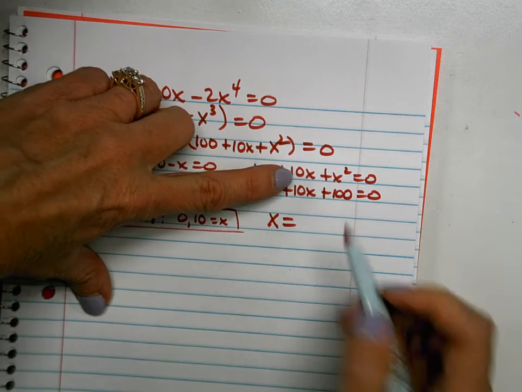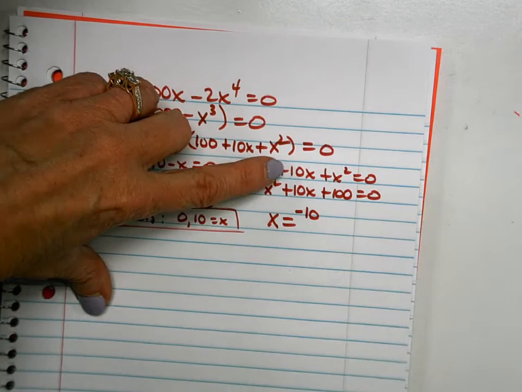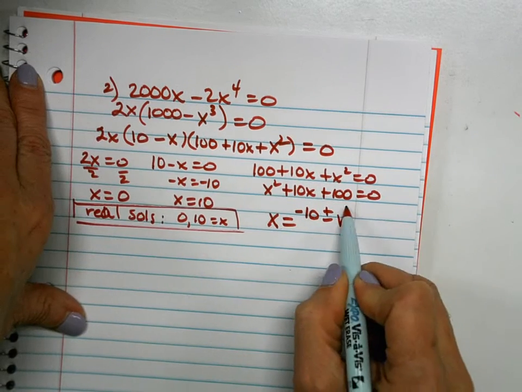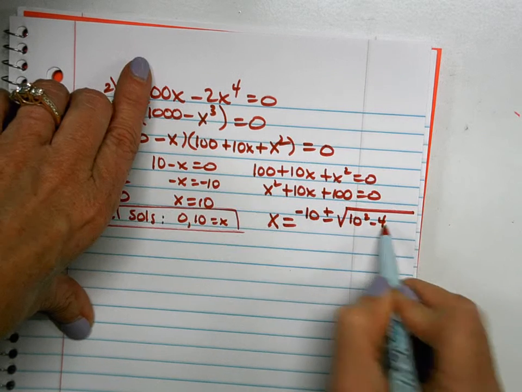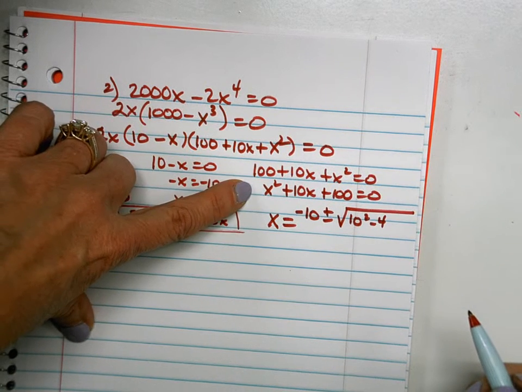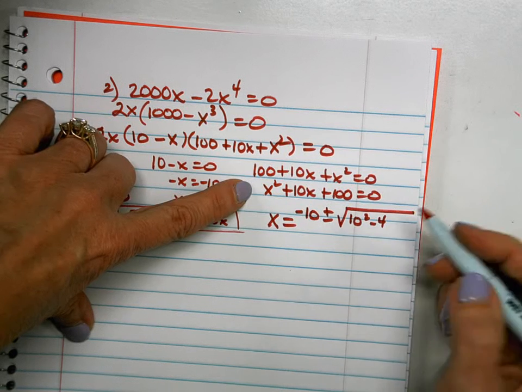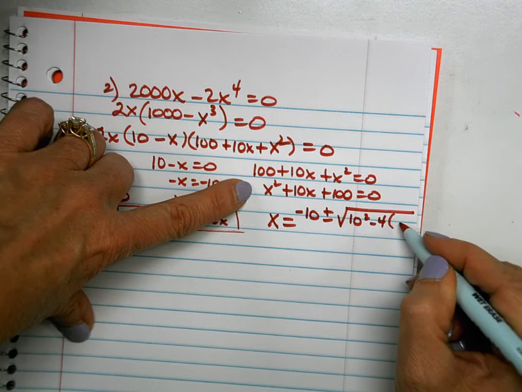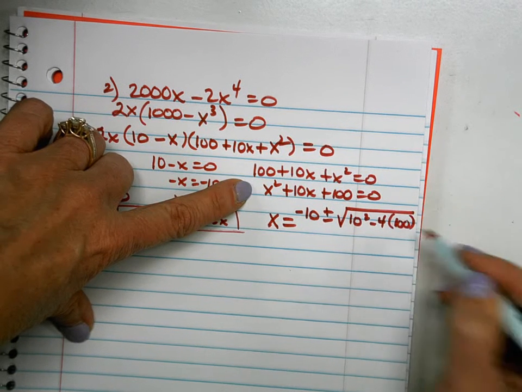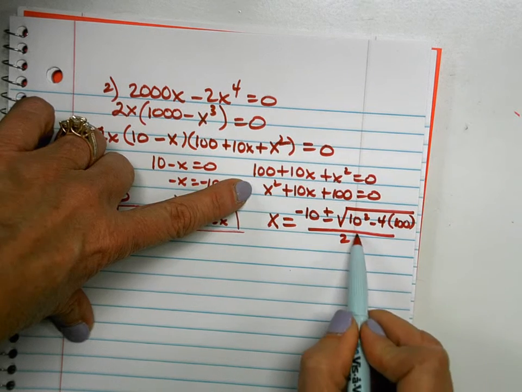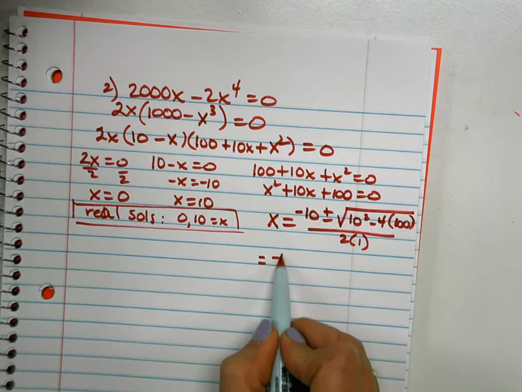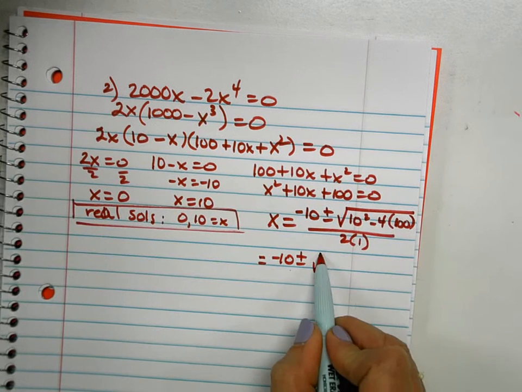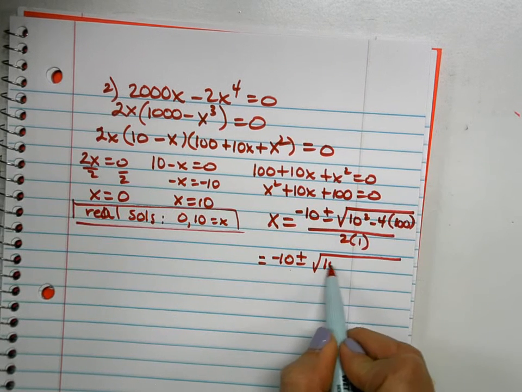The opposite of b would be negative 10 plus or minus square root of b squared minus 4. My a is 1. Since I'm kind of running out of room, I'm not going to write that because anything times 1 is equal to itself, times c, 4ac, all over 2a. Okay? So I'd have x equals negative 10 plus or minus the square root of 100 minus 400.